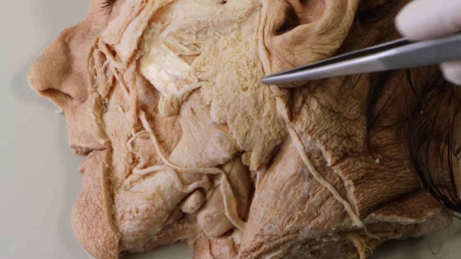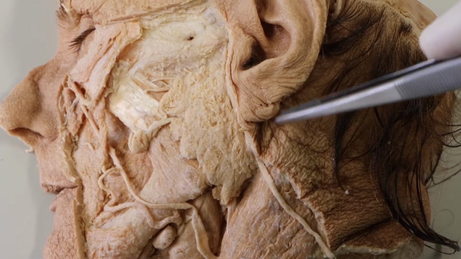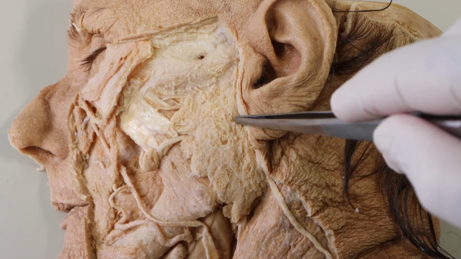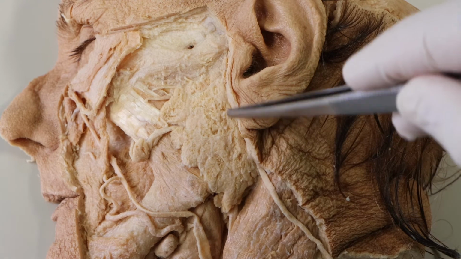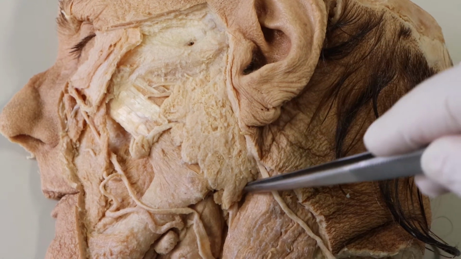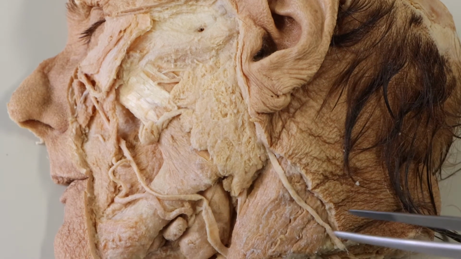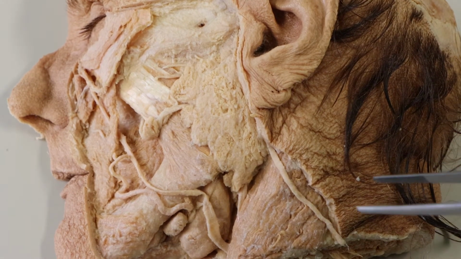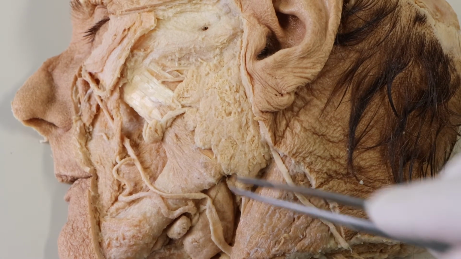So here you can see posteriorly it is near the auricle, and down to the neck of the mandible and the head of the mandible. Here the posterior border of the ramus of the mandible is turning inside, and it continues to the muscles of the styloid process, or the styloid septum, until the medial pterygoid muscle.